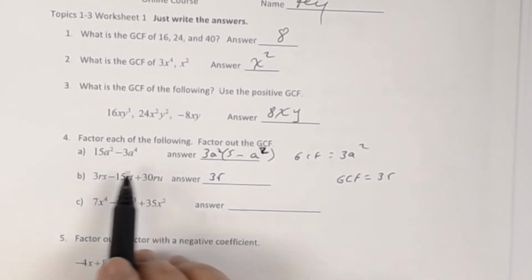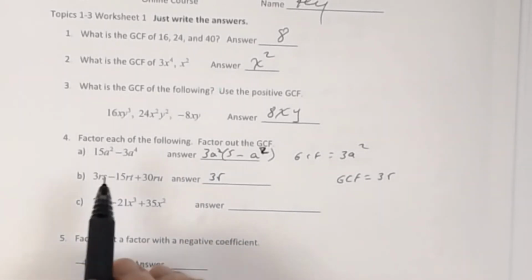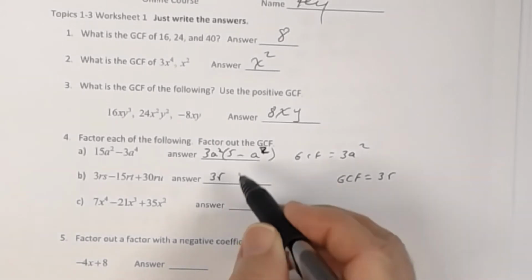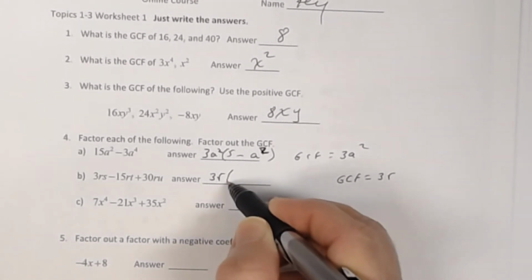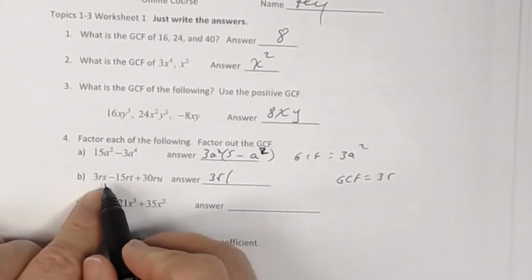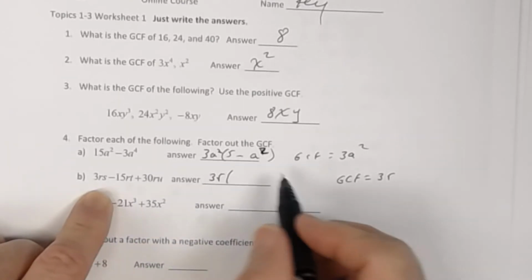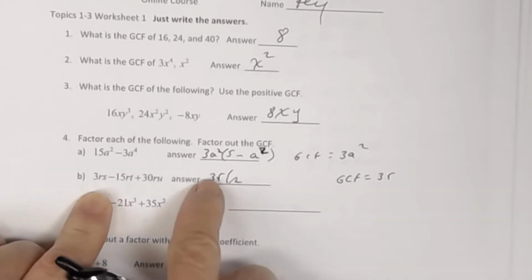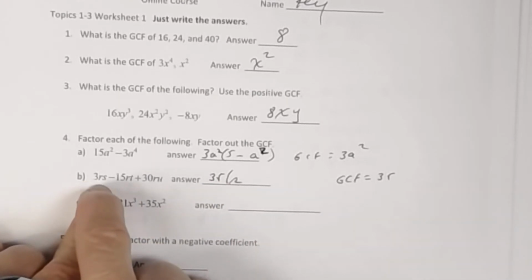But you have to factor it out, because it says factor. It doesn't say find the GCF. It says factor each of the following. So the first thing you have to do is factor out the GCF, and so we get 3R. So 3R times S uses the distributive property and gives you 3RS.